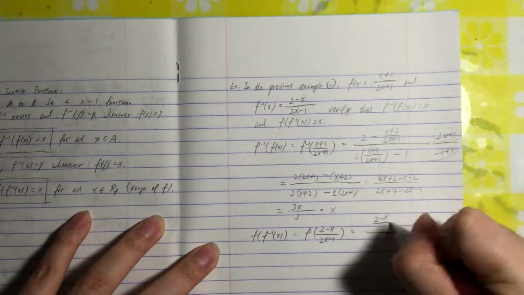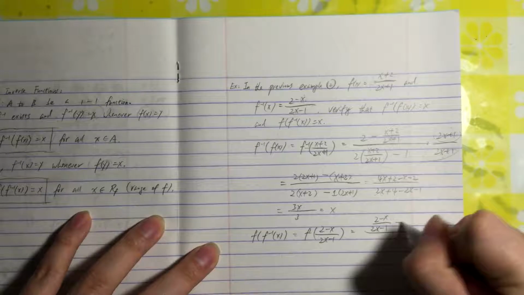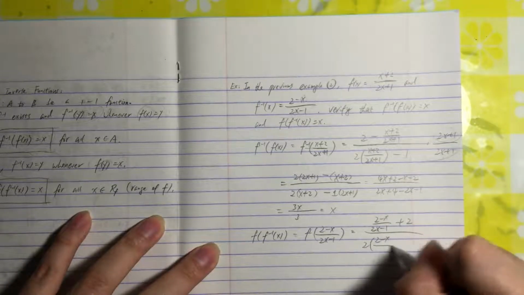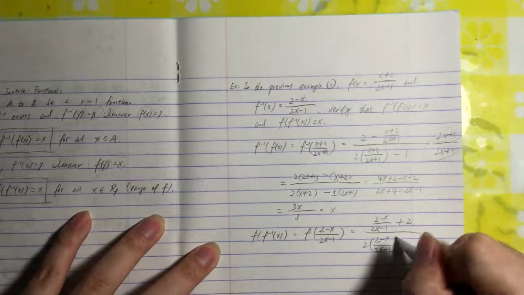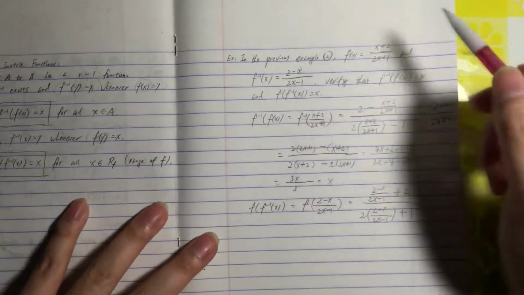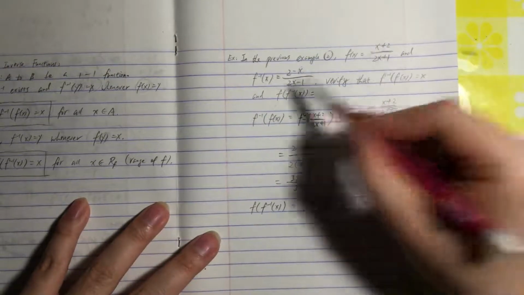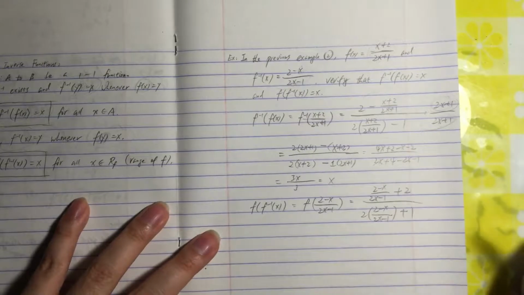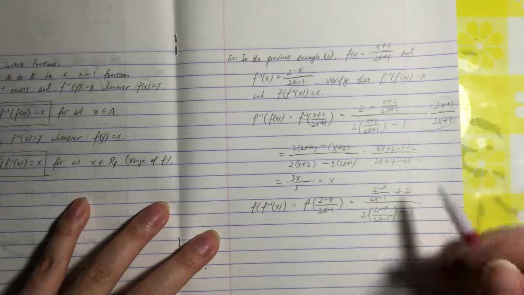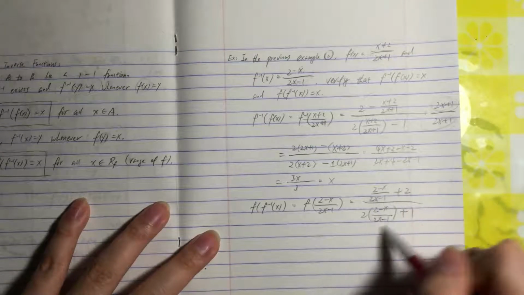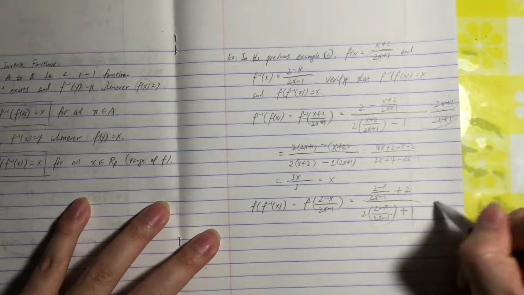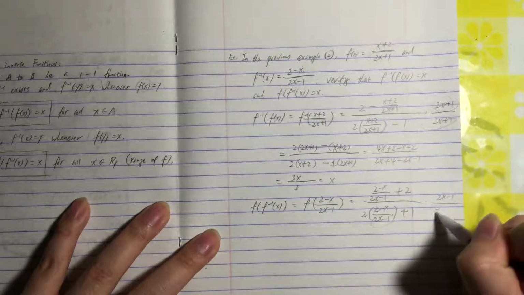I get (2 minus x) over (2x minus 1), plus 2, over 2 times (2 minus x) over (2x minus 1), plus 1. In function f, replace each x with f inverse of x. Then simplify. If we observe the fraction here, from the top and the bottom, the common denominator is 2x minus 1. So I can multiply 2x minus 1 to both the numerator and denominator.